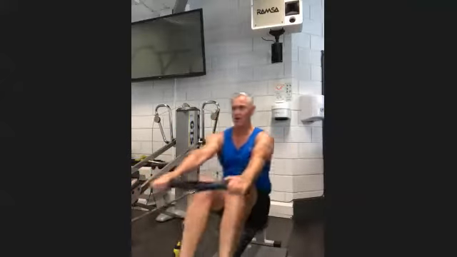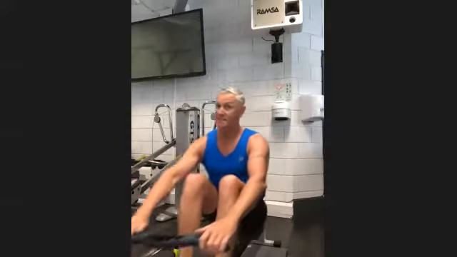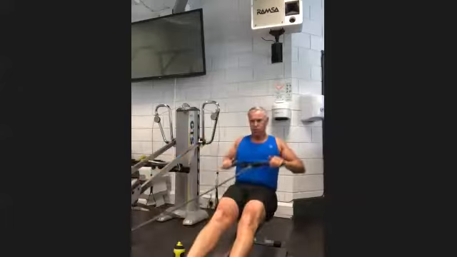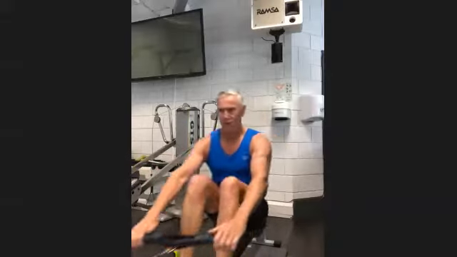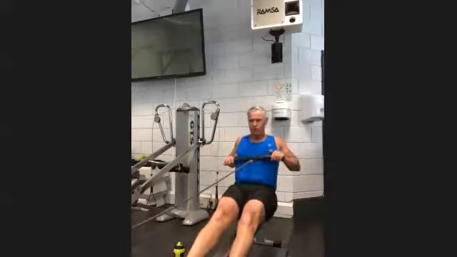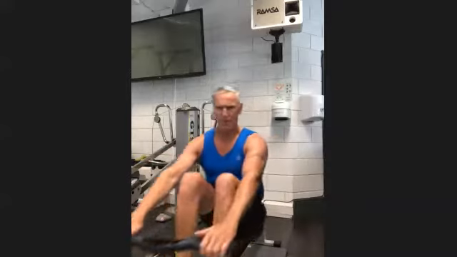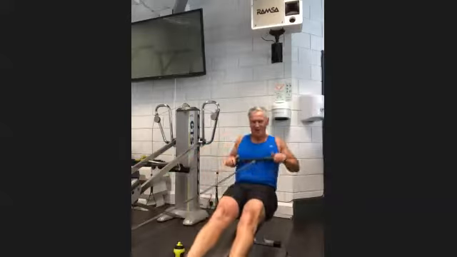Keeping it tall, connect it with your core, shoulders are down. Keep that focus.